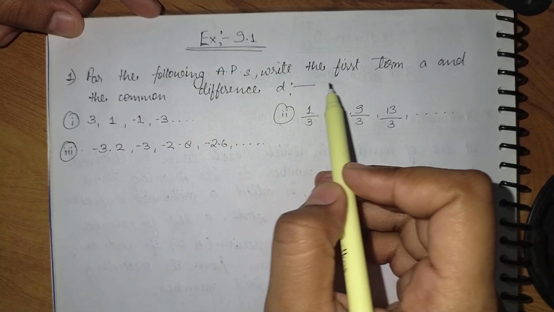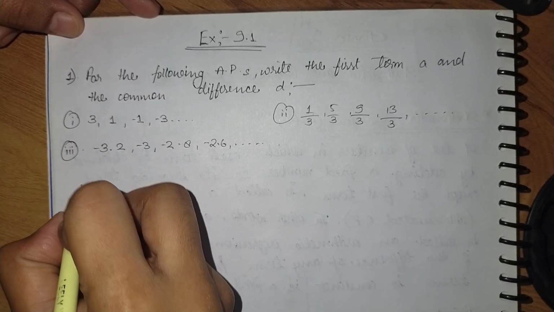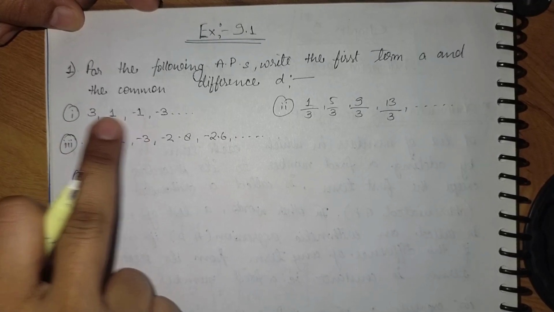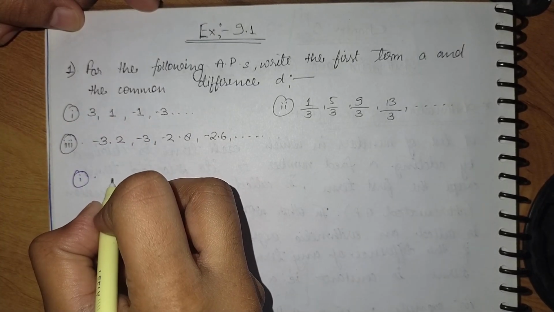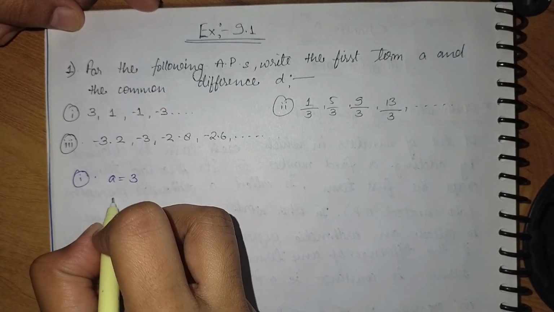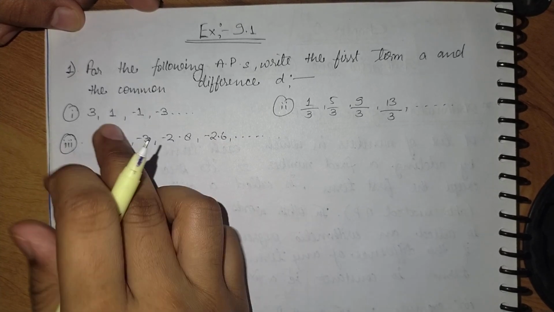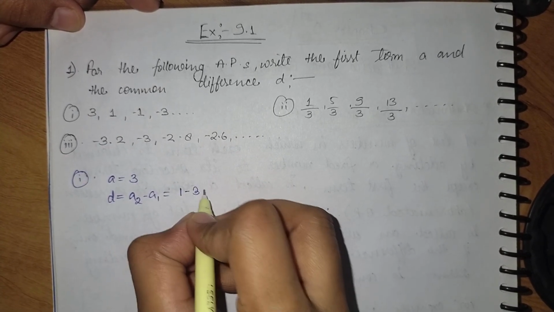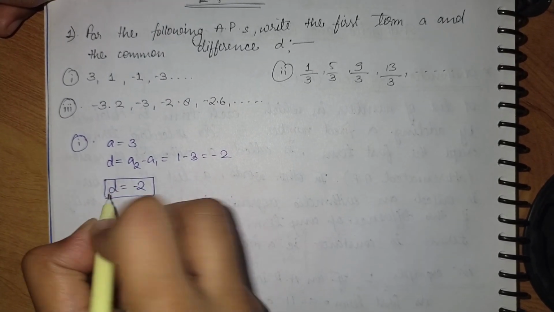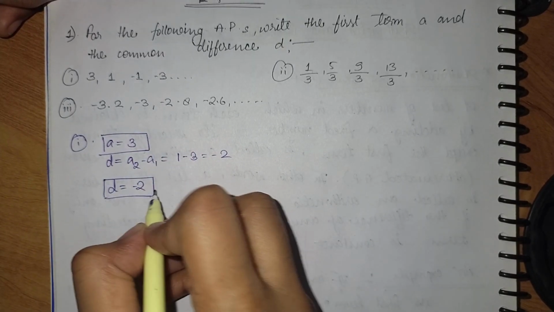For the following AP, write the first term A and the common difference D. Question 1, first part, we will solve first. The first term is the first term in that AP, so that is 3 here. So A is equal to 3, and the common difference is denoted by D, meaning A2 minus A1. So A2 minus A1 will be 1 minus 3, that will become minus 2. The common difference in this question is minus 2. The first term is denoted by A and the common difference is denoted by D.